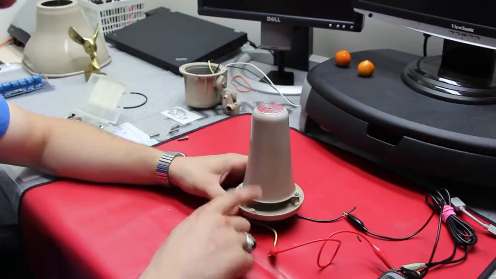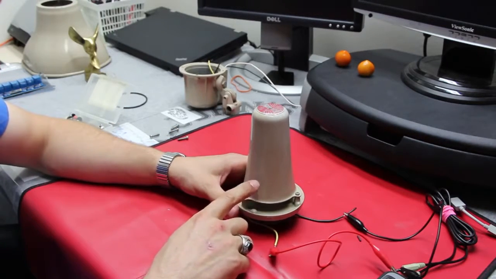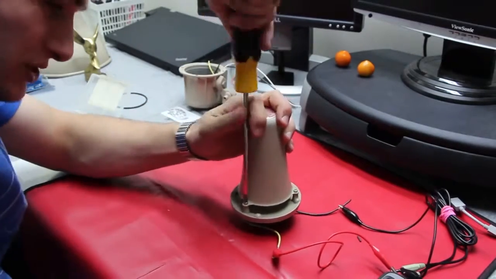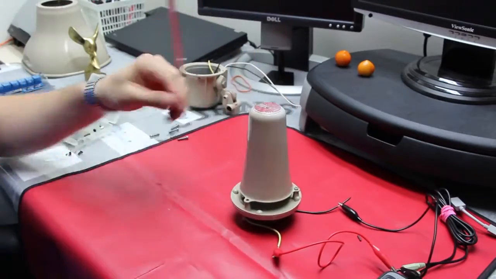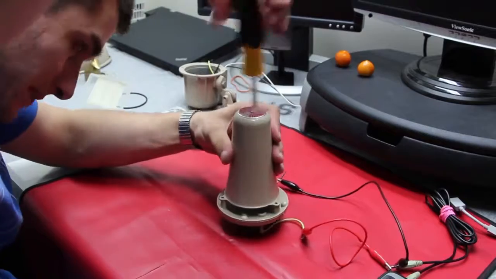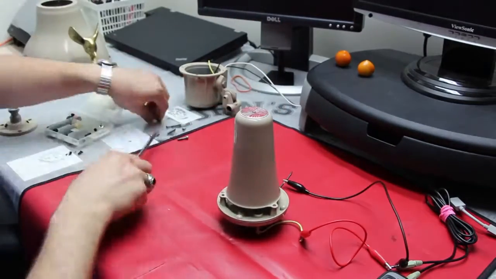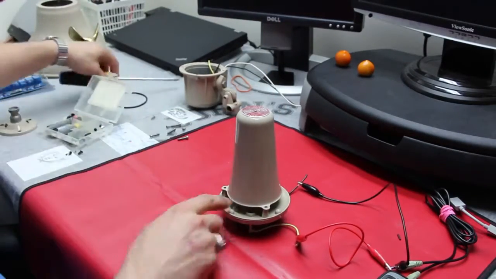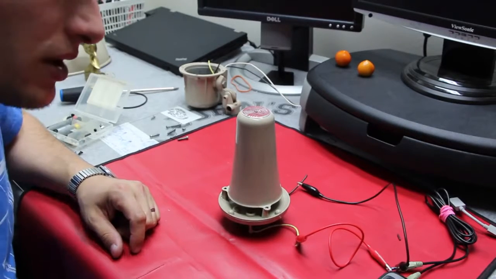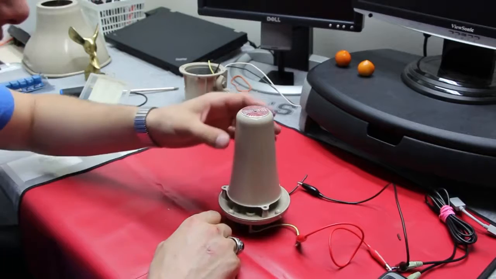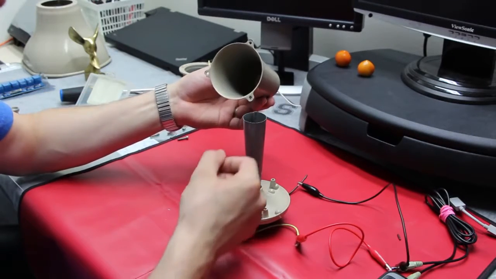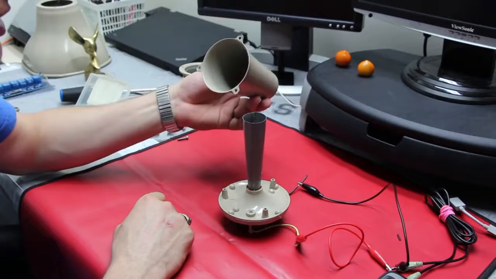So let's take this apart quick and observe what it sounds like with this cone off. Another cone, go figure.